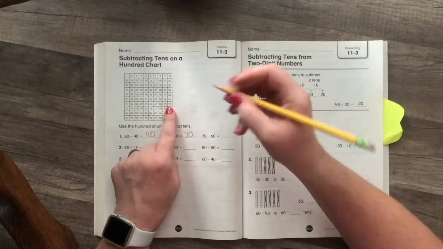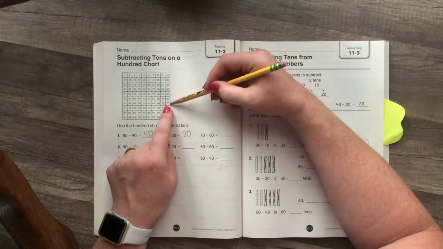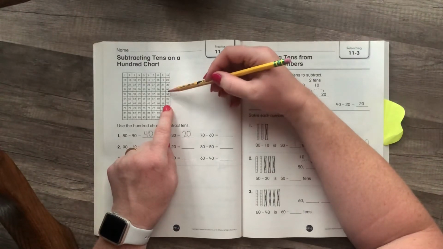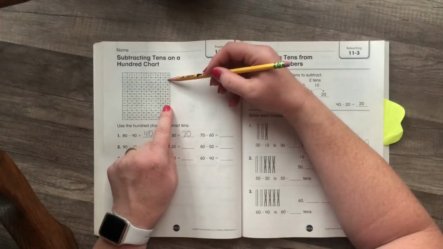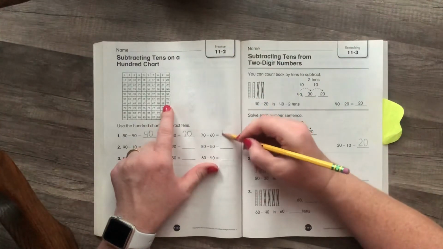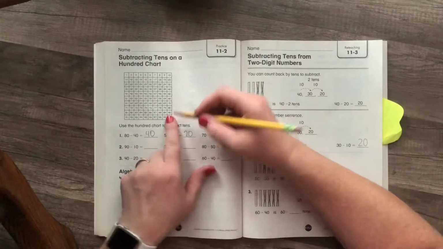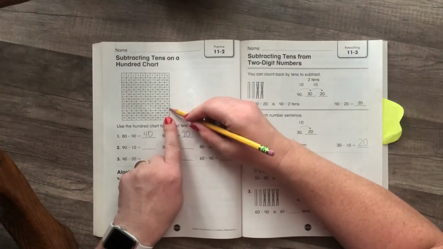So there's 70. And then we're going to count backwards by tens. Ready? Till we get to 60. 10, 20, 30, 40, 50, 60. What number did I stop at? Number 10. Good job. Then we have 90 minus 10. Here's 90. 10. Oh, that was a quick one. What number did we stop at?